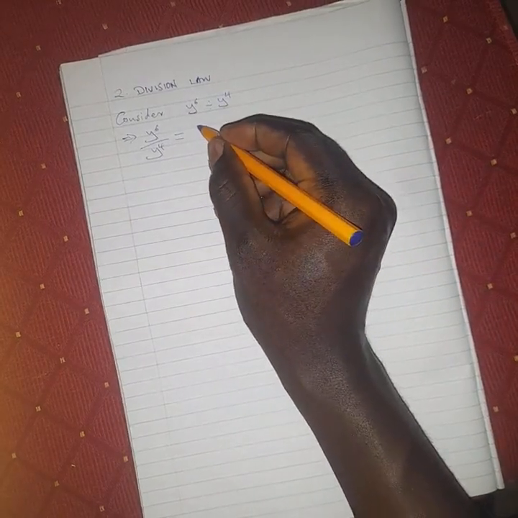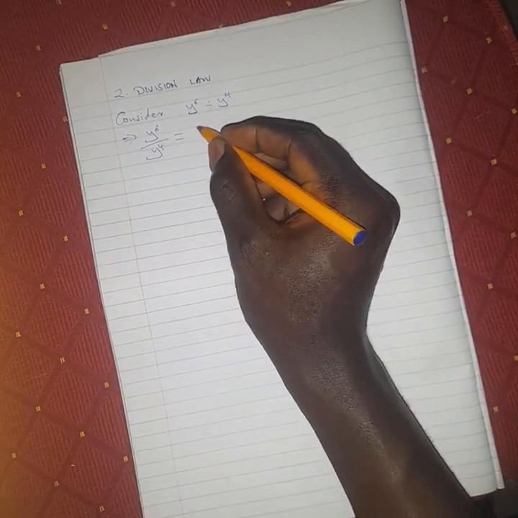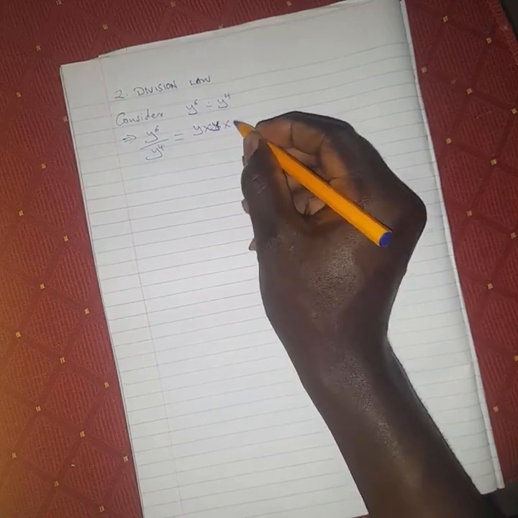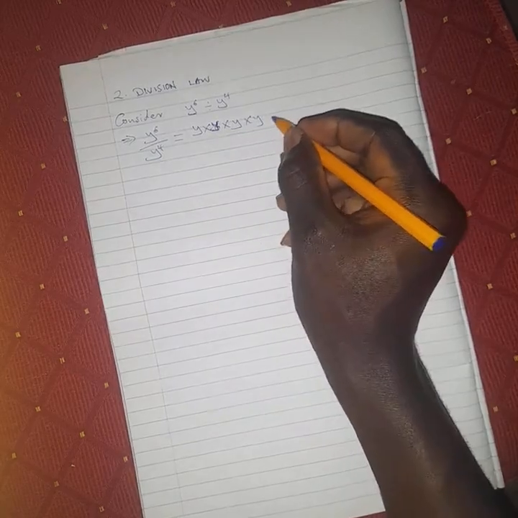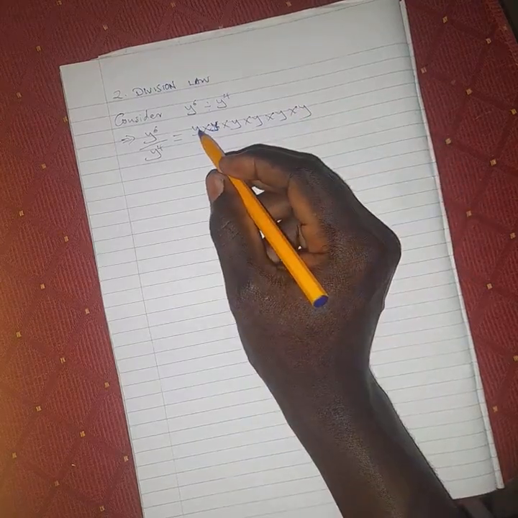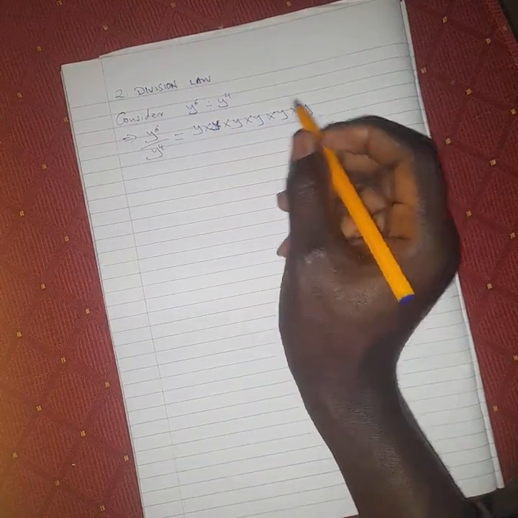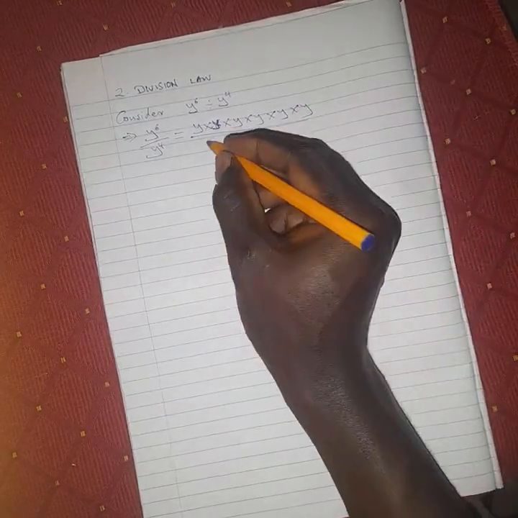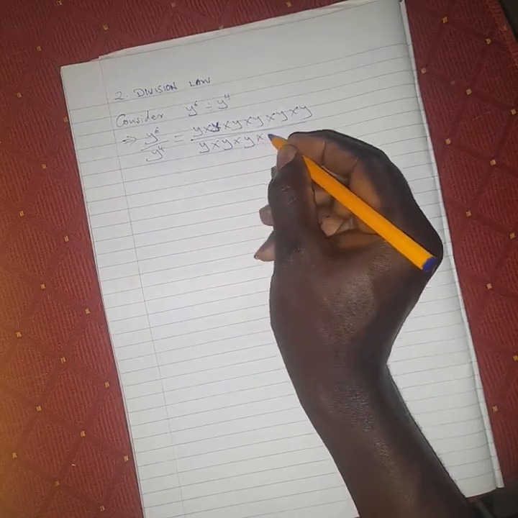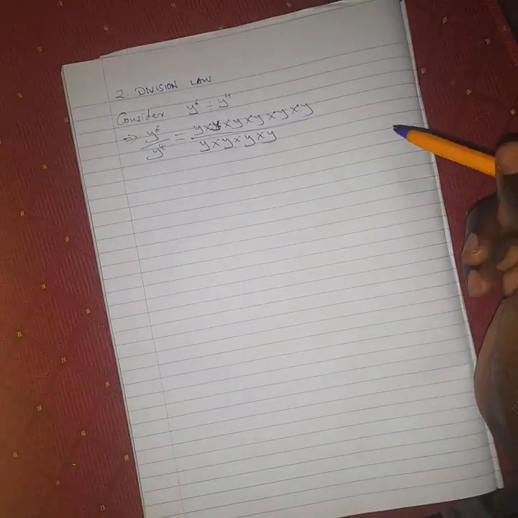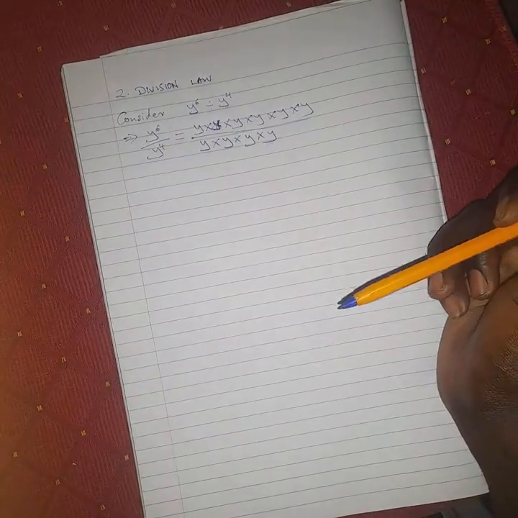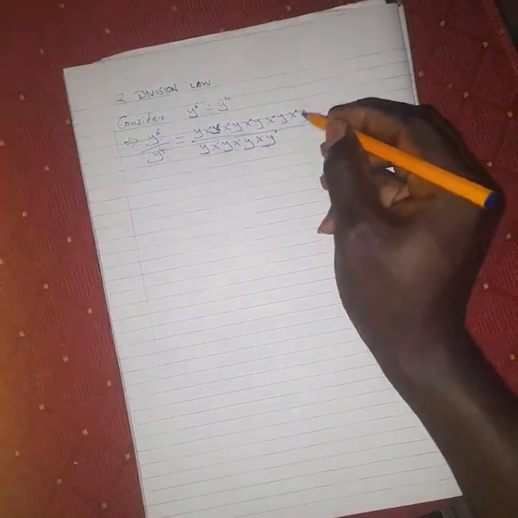That means division. What does this mean? This implies that if I expand it, I'll have y by y by y by y by y by y, 6 times, 1, 2, 3, 4, 5, 6, then all over y by y by y by y, 4 times, 1, 2, 3, 4, because it is raised to power 4. Now simply I will cancel them.